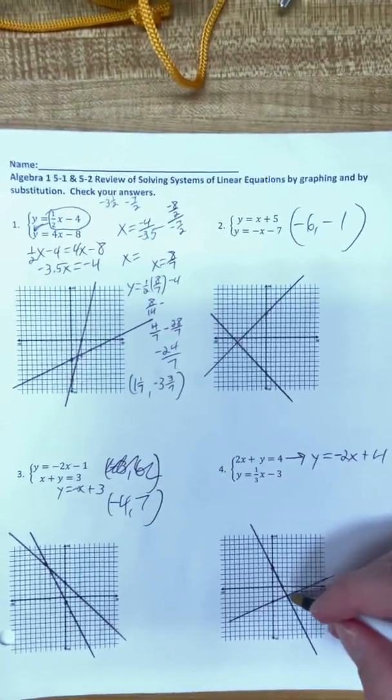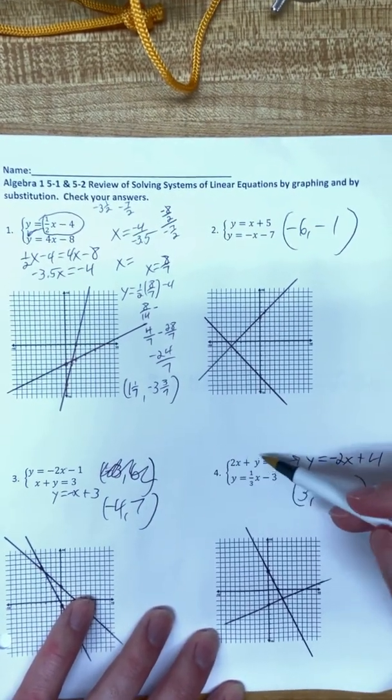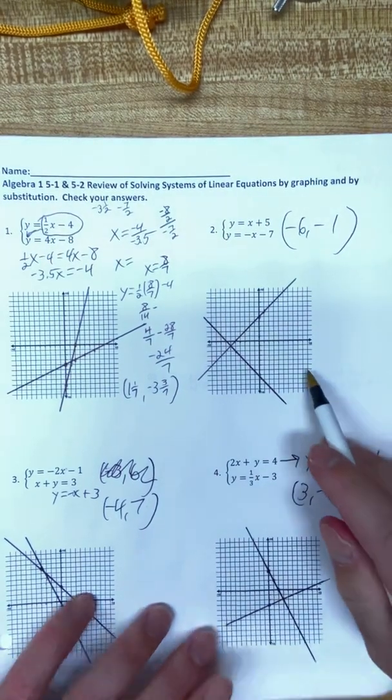So they're going to intersect at 3, negative 2. That'd be 6 minus 2 is 4, so that's good. 1/3 times 3 is 1, and then 1 minus 3 will be negative 2, so that's good.